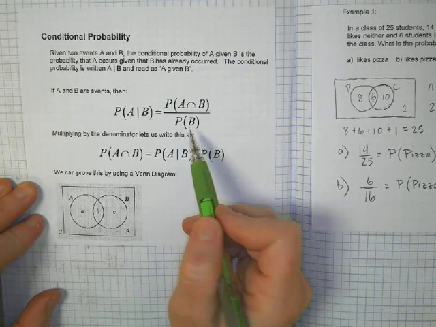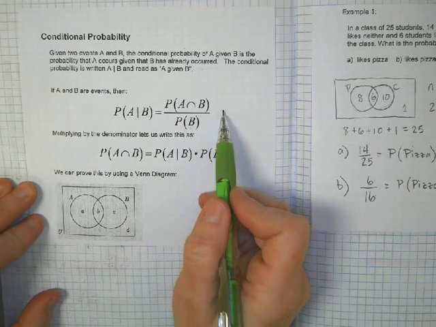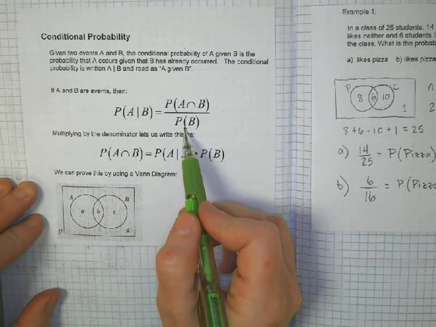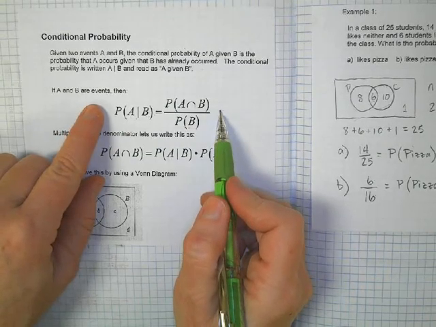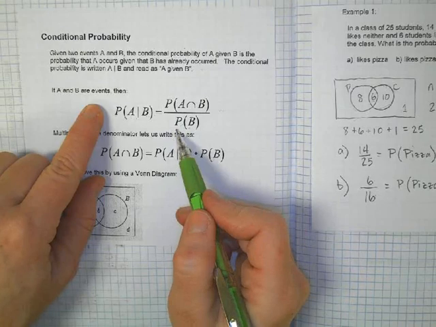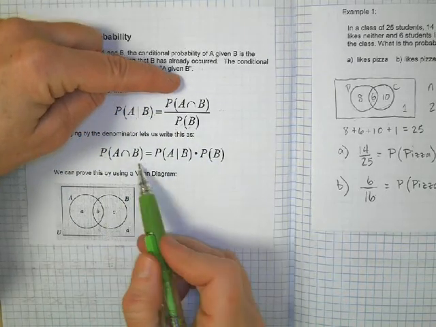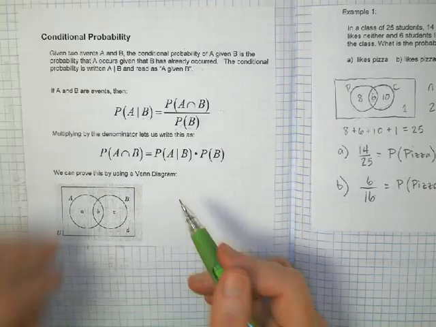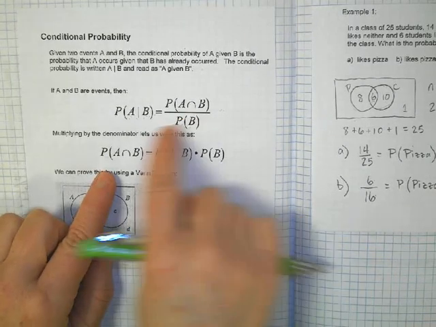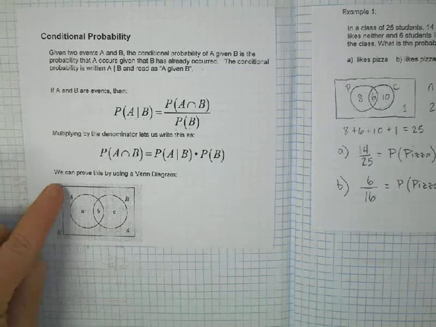Okay, we can rearrange this by multiplying both sides of the equation by the probability of B. If I multiply the probability of B on both sides, then the probability of B would cancel out. I'd be left with the probability of the intersection is equal to the probability of A given B times the probability of B. Okay, so here it is just rewritten. So you can put this over here. So we can prove this using a Venn diagram.